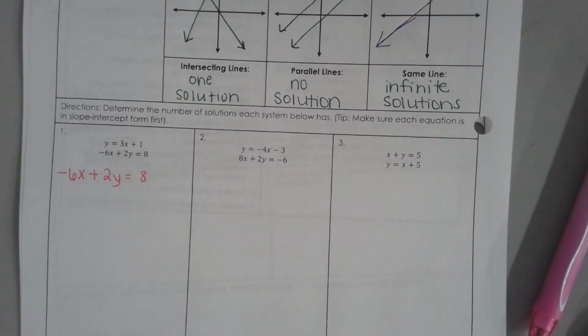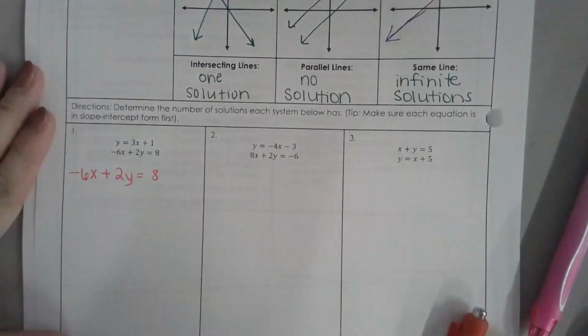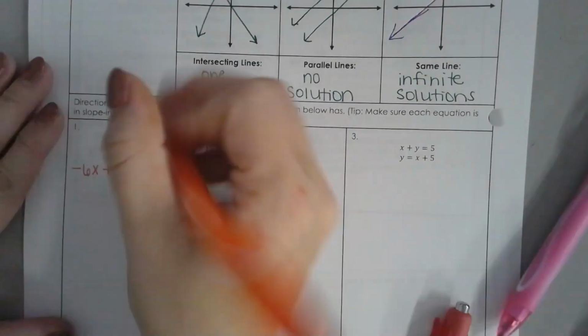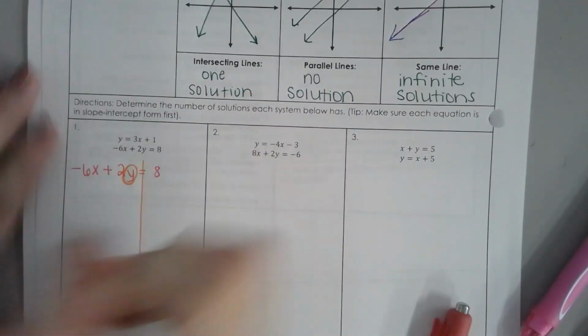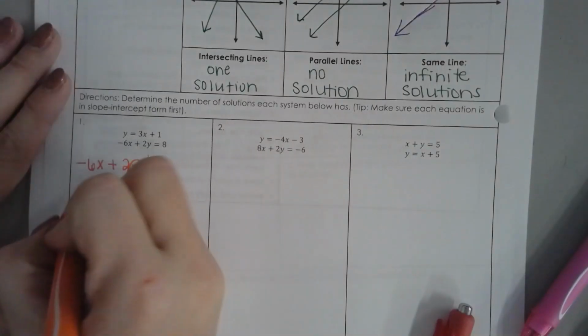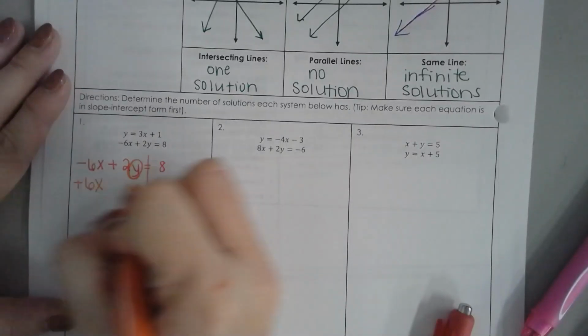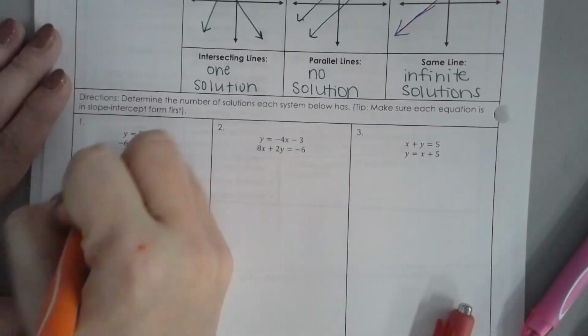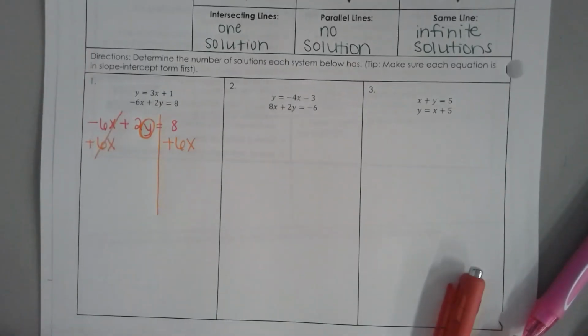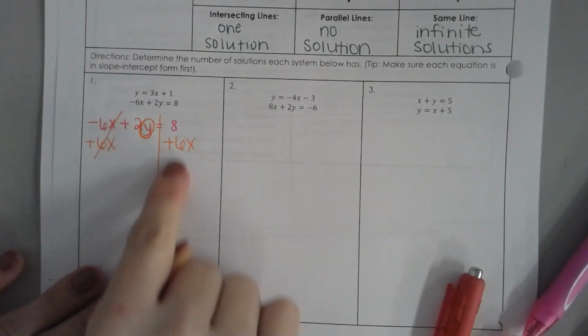My goal is to get the y by itself. So what step am I going to do first? Add the 6x to both sides. Now slope-intercept form is mx plus b, and we generally write the x term first.